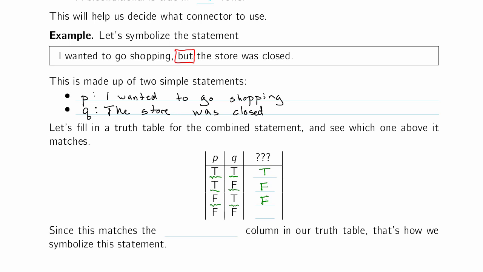And it's definitely the case that if you come home and find me sitting in my pajamas at 3 in the afternoon, and I say, I wanted to go shopping, but the store was closed, but actually I wanted to sit in my pajamas at 3 in the afternoon, and the store was open just fine, I'm certainly lying. If I didn't want to go shopping, the store was open, that sentence is a lie. I wanted to go shopping, but the store was closed is false.